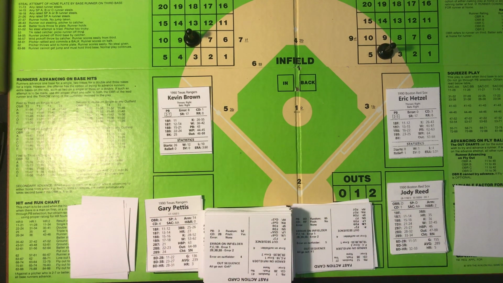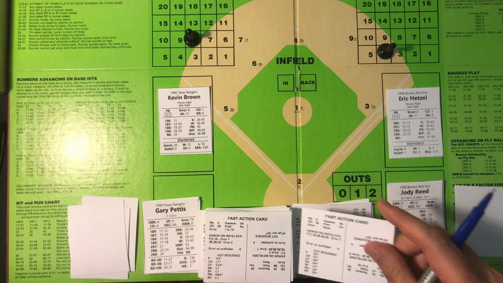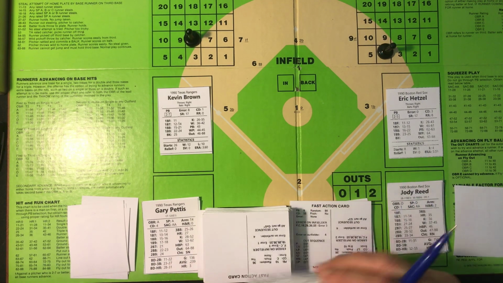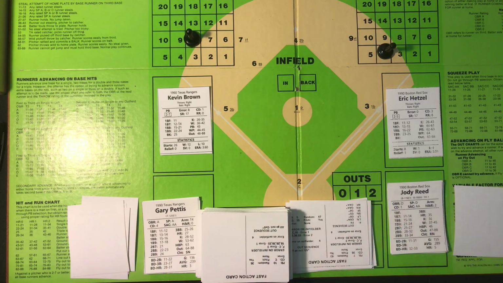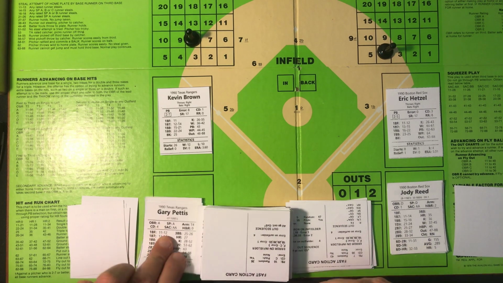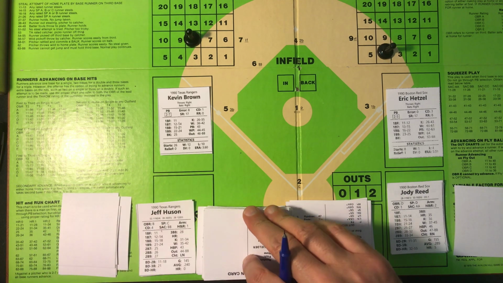All right, so it's going to be Gary Pettis leading it off in the bottom of the 7th. Gary Pettis plays center field for the Rangers, and he batted .239. Let's pull the card. It's an 8. It's going to be off Pettis. A 47. It's going to be a strikeout. Curveball gets Pettis.